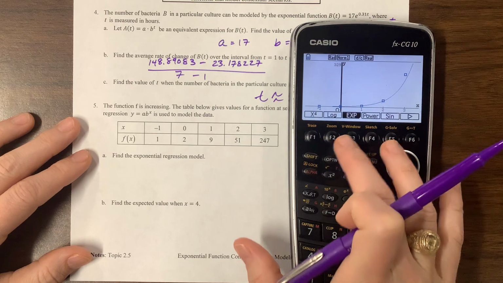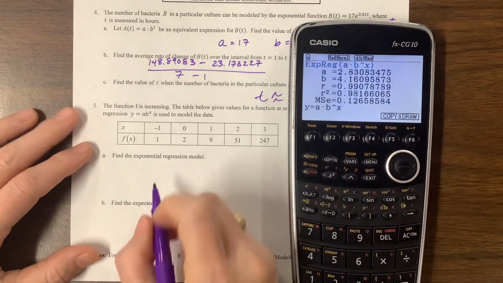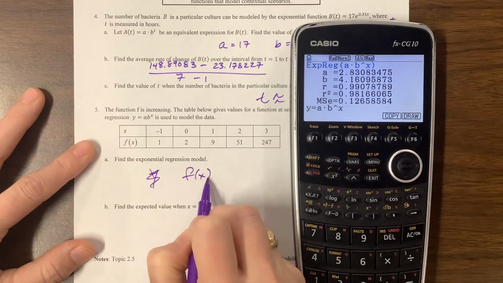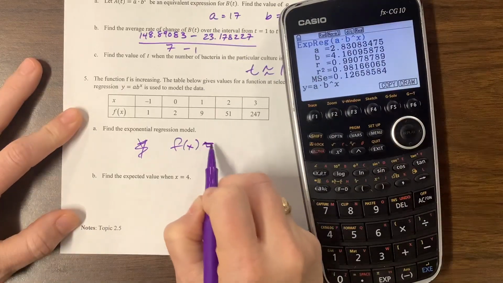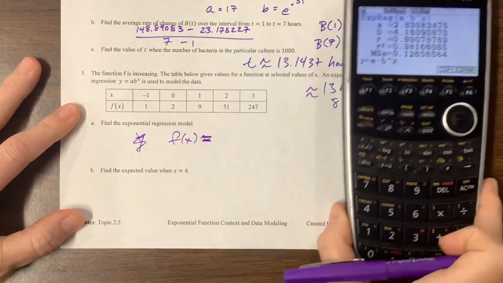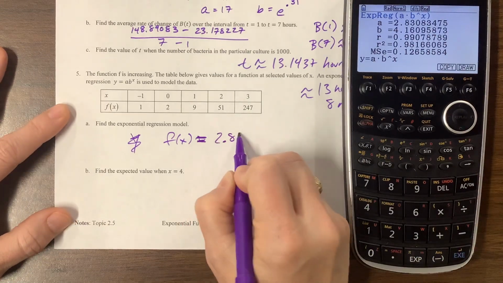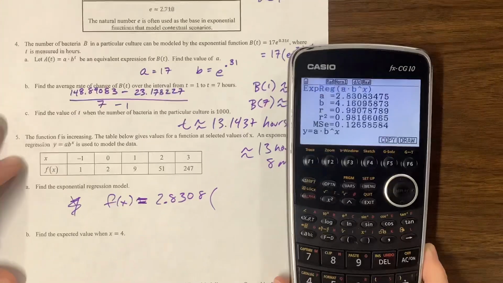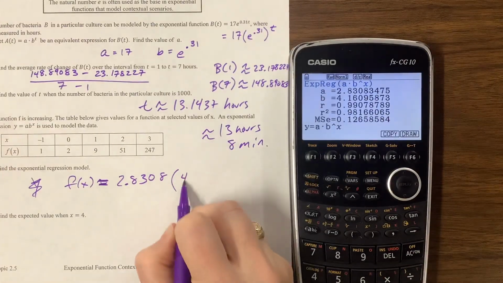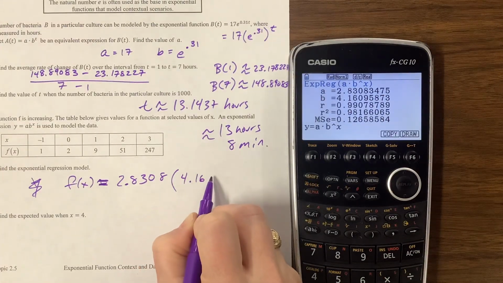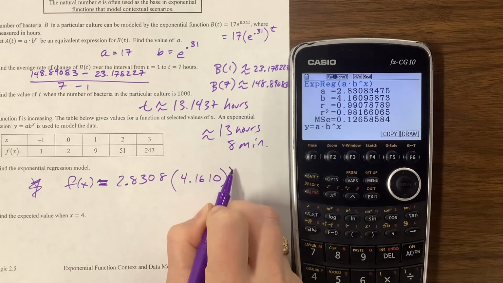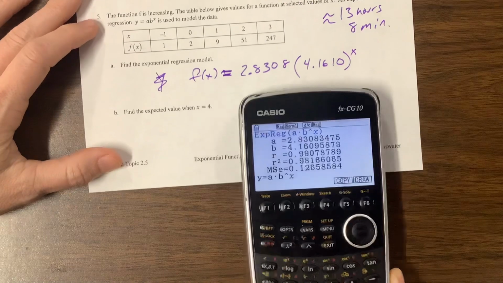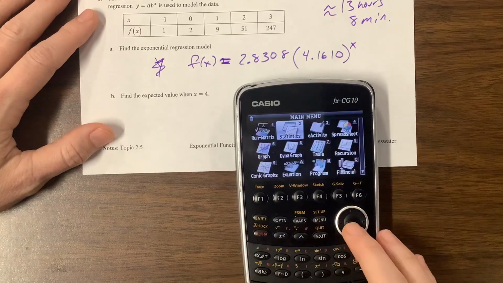Let me do this again, so I forgot to write down my problem. So y, or let's call it f of x, is approximately, but here's an equal sign, 2.8308 times, can you see what I'm doing? Sort of, 4.1610 to the x power.